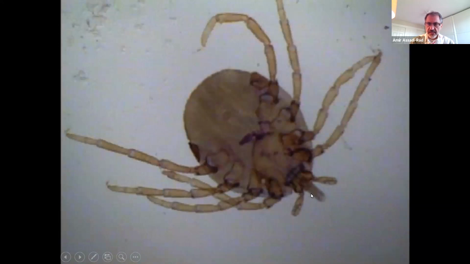This is the part of the mouth that you should know: the capitulum right here. If the pointer is anywhere here, that is the capitulum. And this is a tick, Ixodes. Subphylum Chelicerata, class Arachnida, and then the order, order Acari. Tick and mite belong to the same order, order Acari. I think that's the end of it.